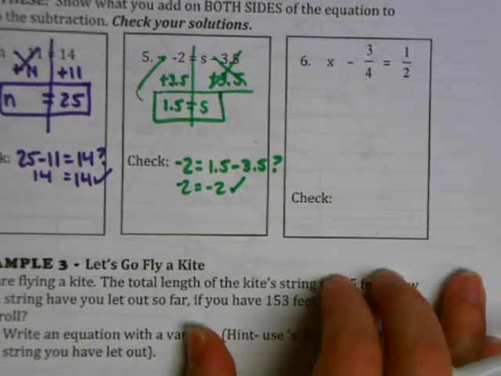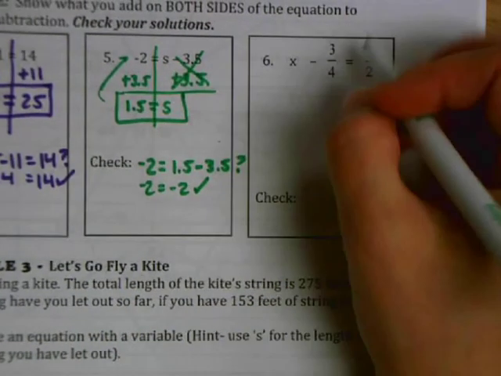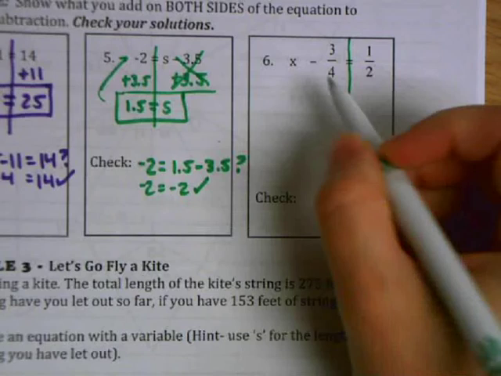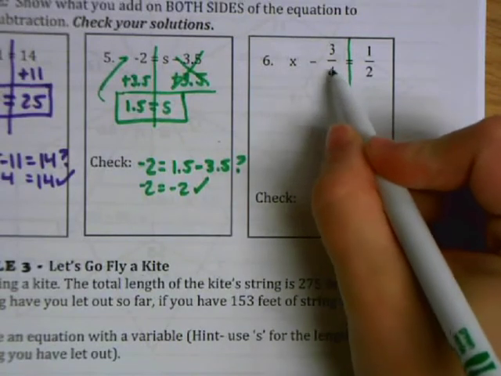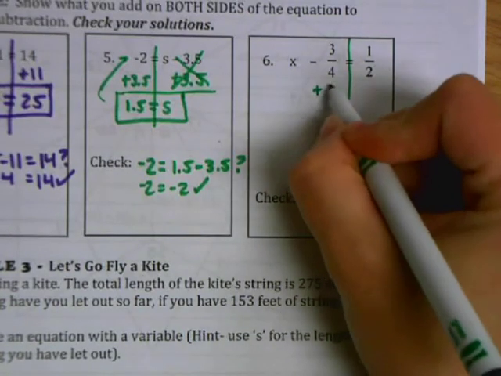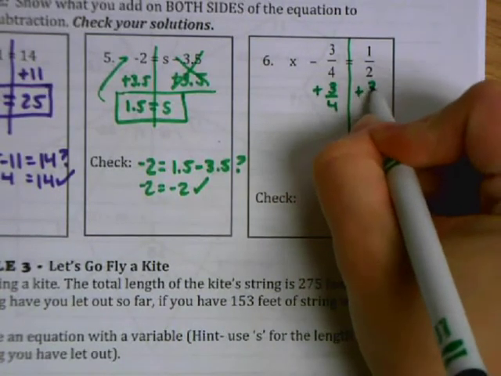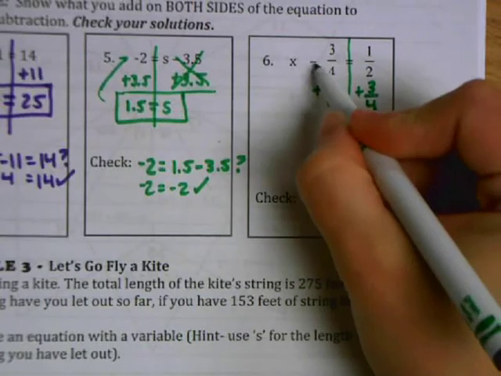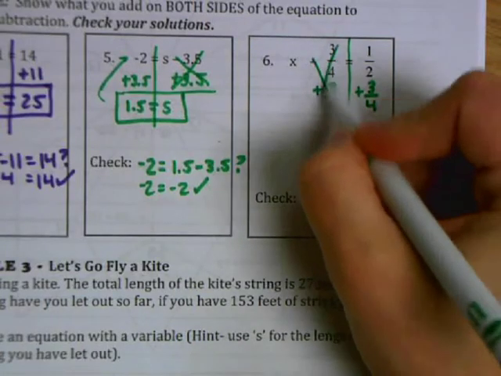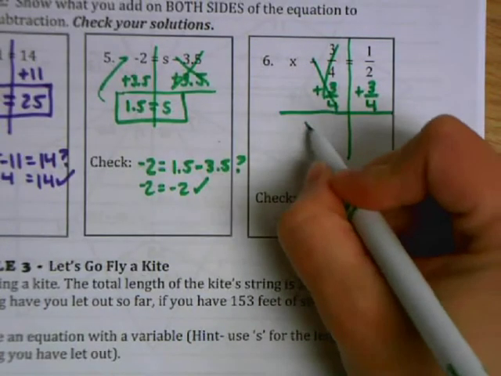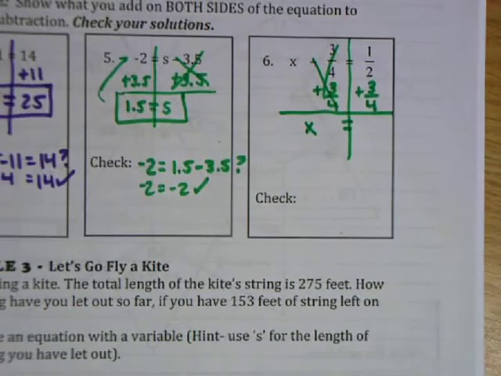Number 6, same idea. You're trying to get the x by itself. Here's our equal sign. To get rid of the minus 3/4 that's next to the x, you have to add 3/4. So I'm going to add 3/4 to both sides. Minus 3/4 plus 3/4 goes bye-bye. That was the point. Bring down our x. Bring down our equals.